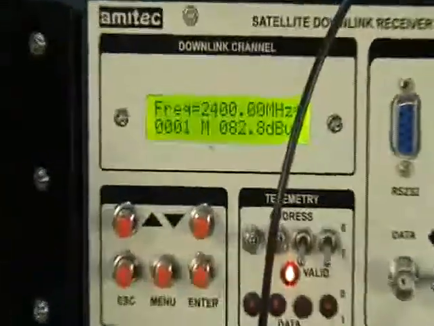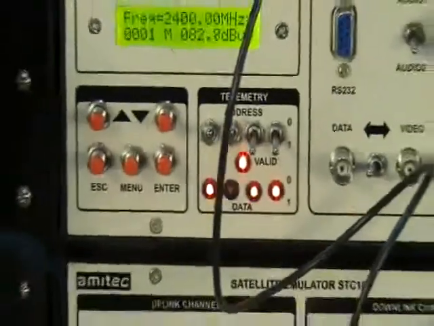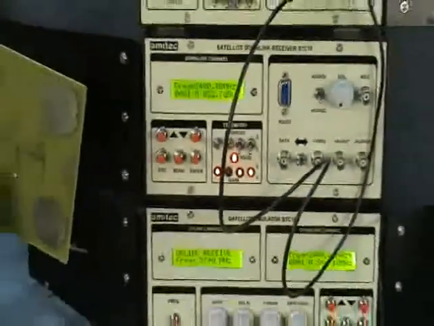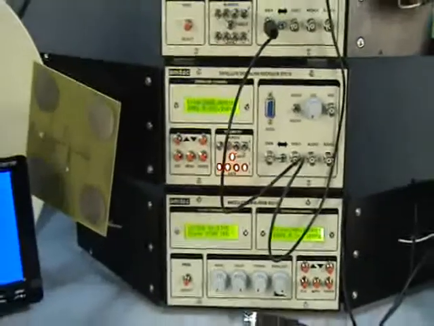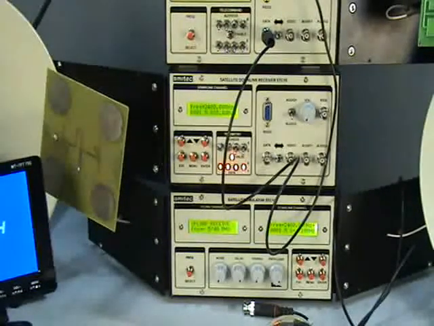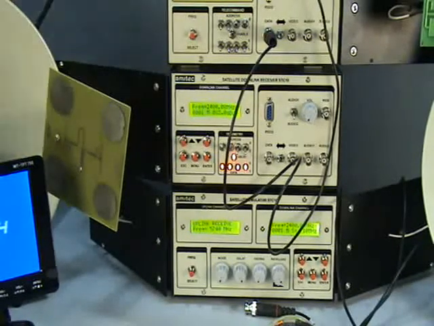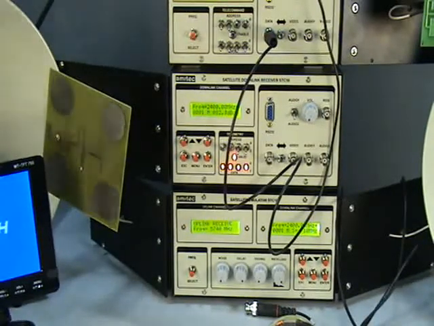Now as you can see, the valid LED is glowing, and if I toggle, you can see the data change at the receiver end. So basically the idea of telecommand is to control the satellites, to deploy the solar panels or switch on the TWTs, and the feedback can be viewed at the receiver end.